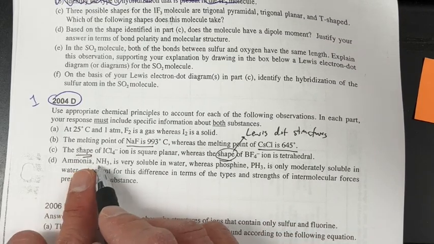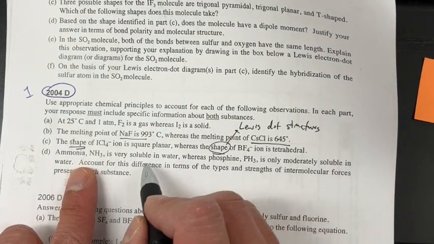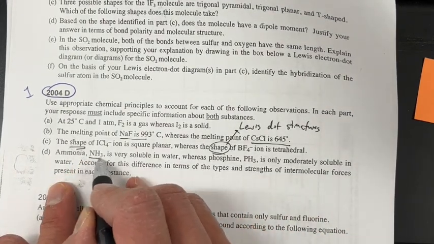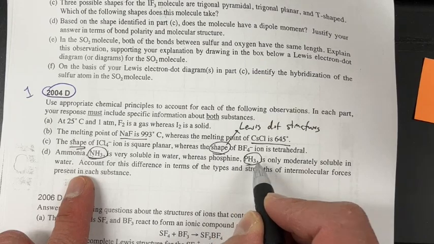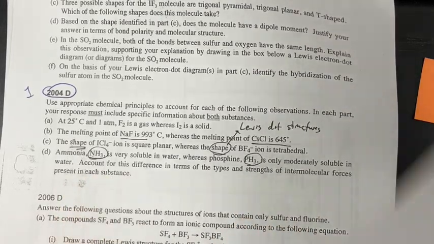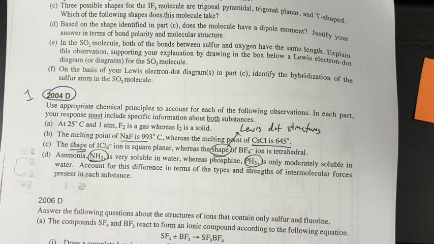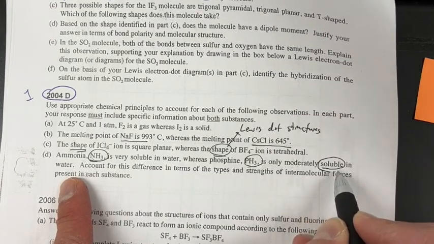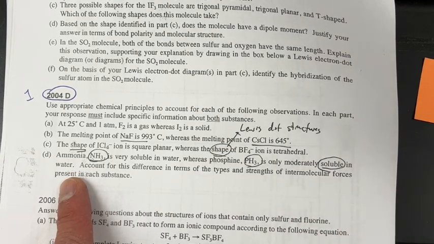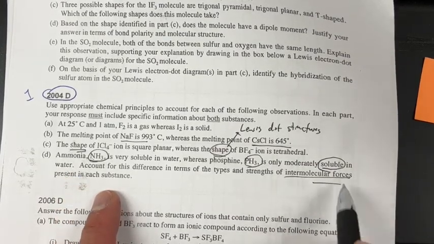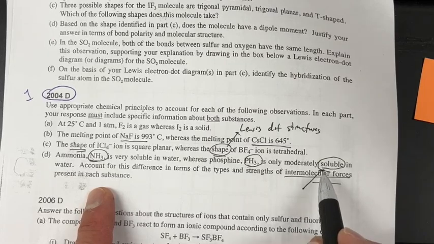The last one here, ammonia, NH3, is very soluble in water, whereas phosphine, PH3, is moderately soluble. Well, here we go. NH3, nonmetal, nonmetal. PH3, nonmetal, nonmetal. Okay, well, what does that tell me? All nonmetals. I'm looking at covalent molecules here. Solubility, that deals with an intermolecular force, right? So remember, intermolecular forces, that is how solubility works: if I can interact with the water, I can do that.